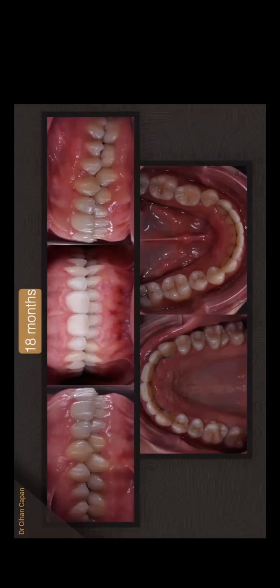So this is after 18 months, the final photos. You can see we have perfectly matched the class 1 relationship on the molars and on the canines on the right side. And you can see on the left side, everything is settled with the class 1 relationship. The occlusal relationship of the baby tooth is very good. There's no problem. You can see the midline. It's a very good match at the end of the treatment.